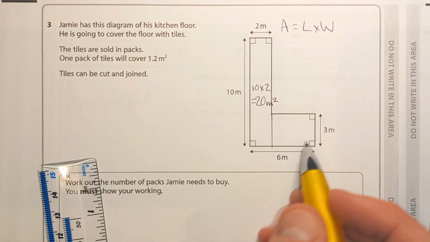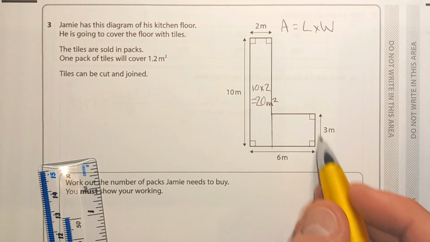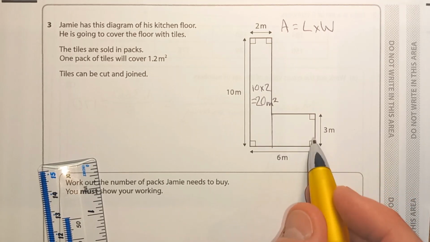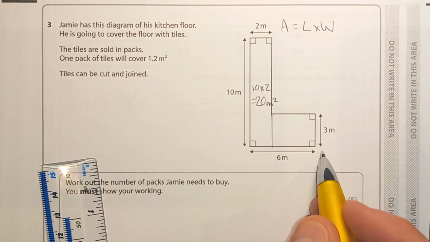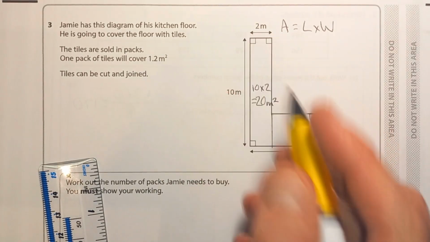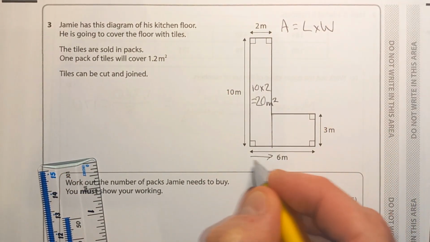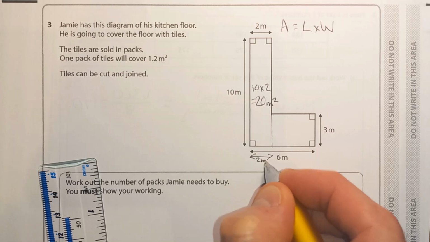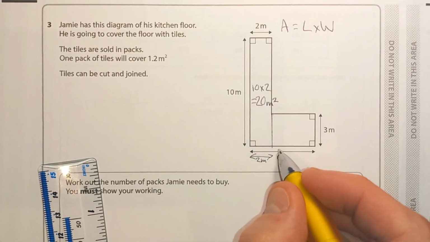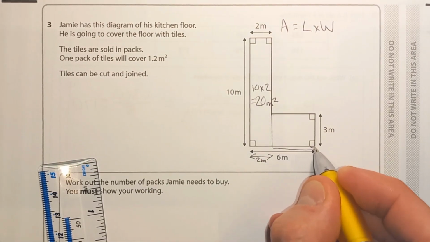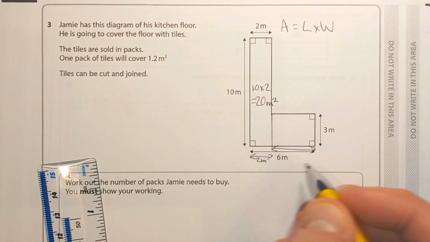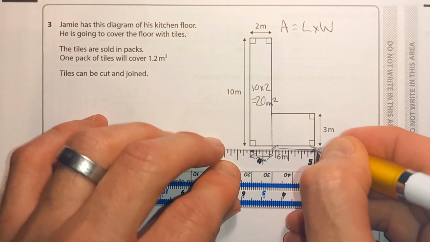Now for this rectangle, well, this is 3 meters. We haven't got this measurement here because the 6 goes all the way across. Now we have got that this little section is 2 meters. So that means that this bit over here, could have used my ruler for that, make it a bit tidier.